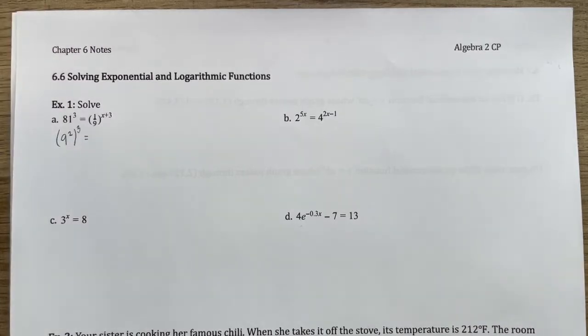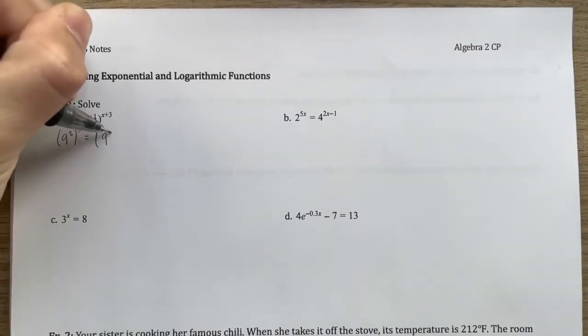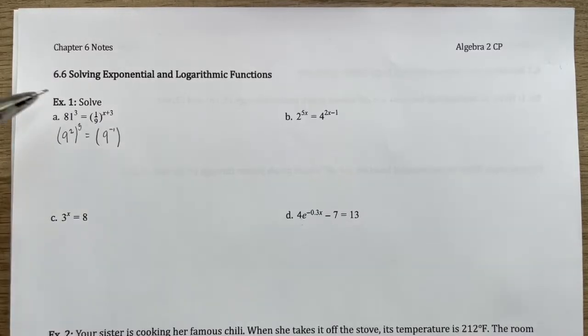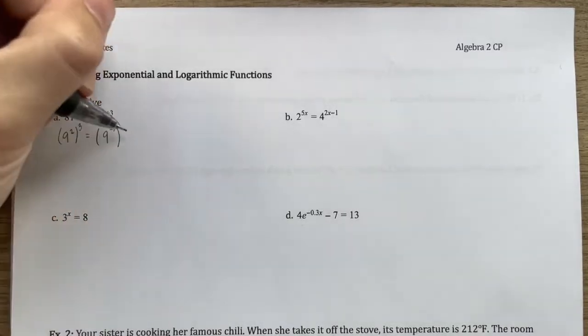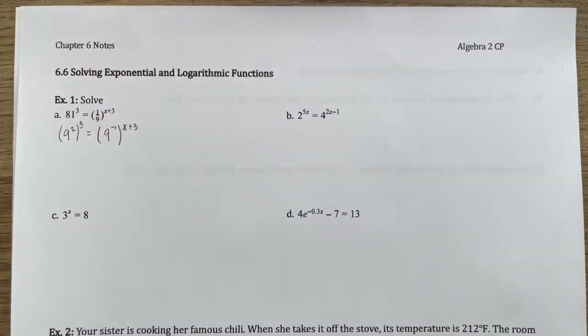And then that's still being raised to the third power. And then the 1/9 raised to the x plus 3, I can also replace 1/9 with 9 to some power. So since I'm wanting to go from 9 to 1/9, I'm going to have to raise 9 to the negative first power. So a 9 to the negative first power will replace 1/9, and then that's still being raised to the x plus 3. And then we need to simplify each side.